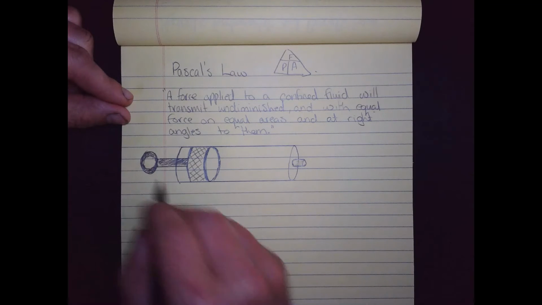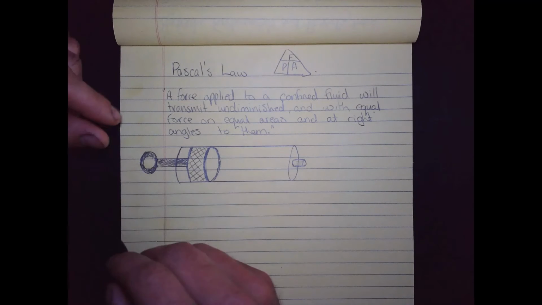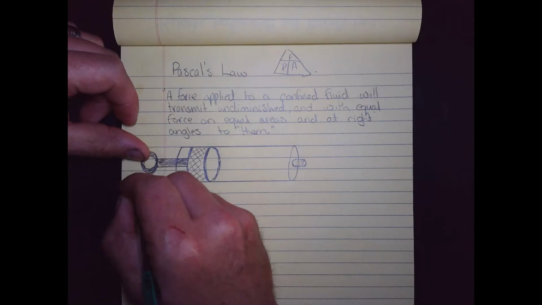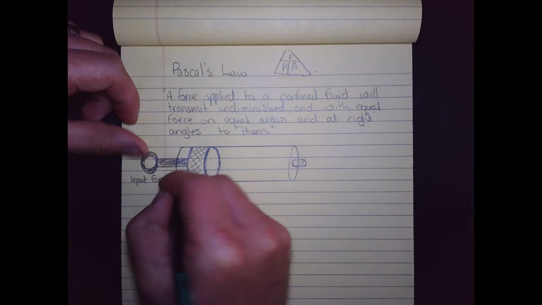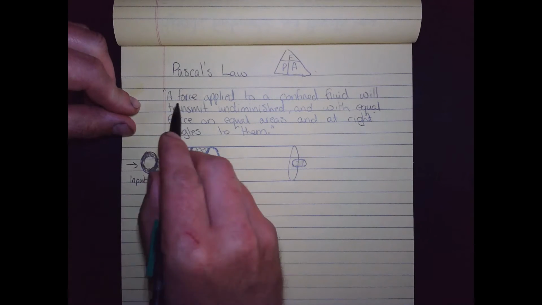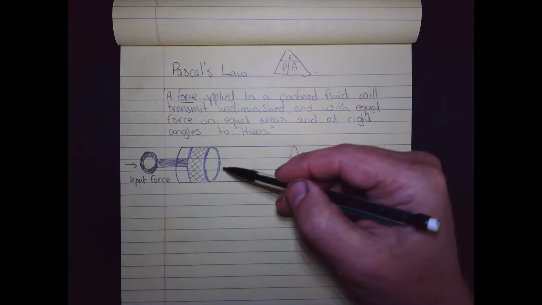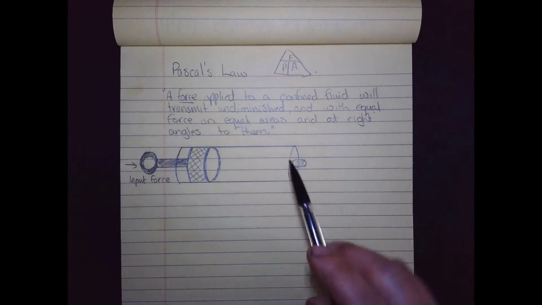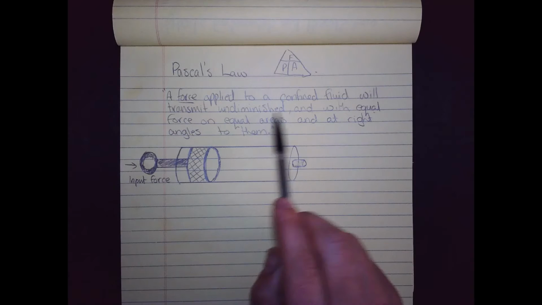So if I wanted to put an input force here of, it doesn't really matter what it is, we'll throw some numbers on it afterwards, but for right now, let's just say input force. It's going to be in this direction, and that's the first part here. So we have a force applied to this piston. Now, if we assume that this is full of fluid, the next part says applied to a confined fluid will transmit undiminished and with equal force.